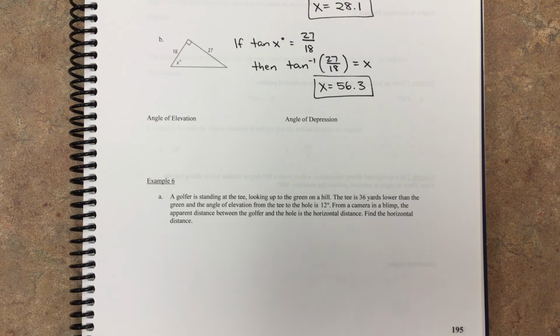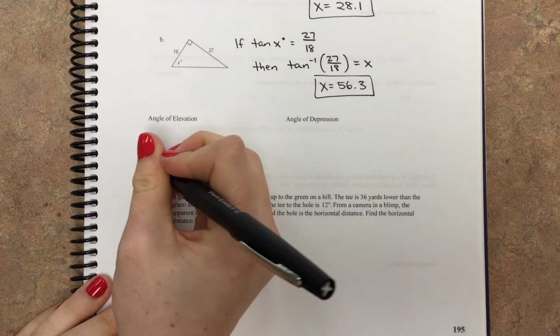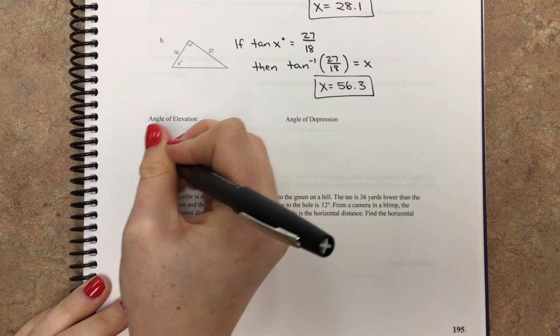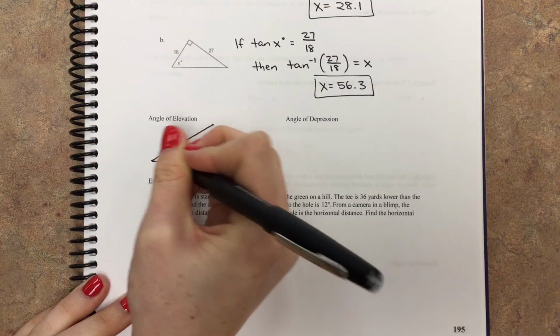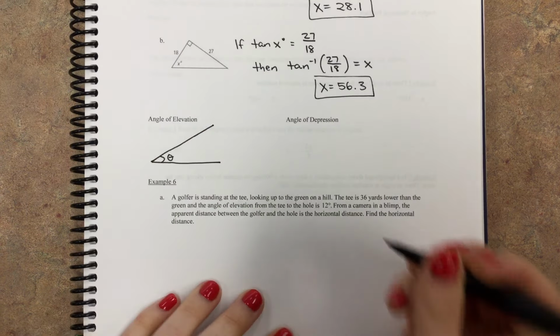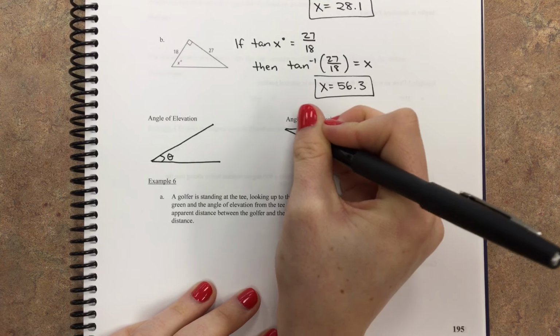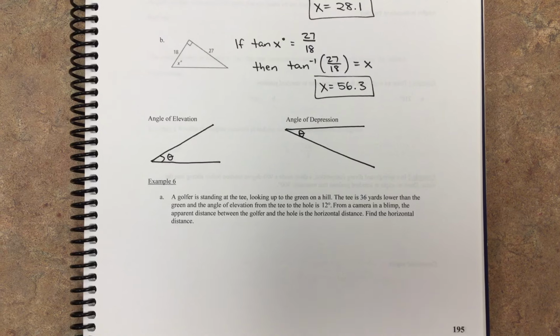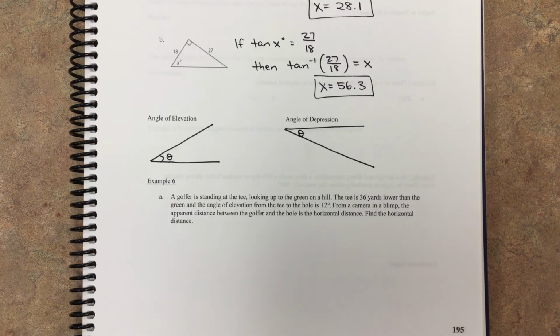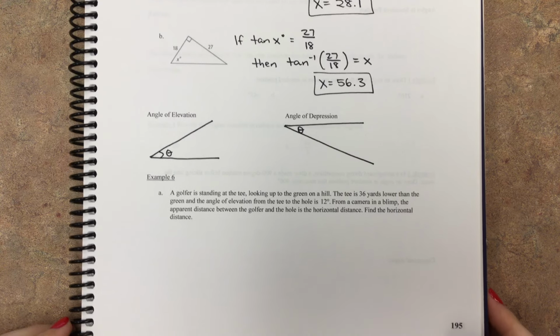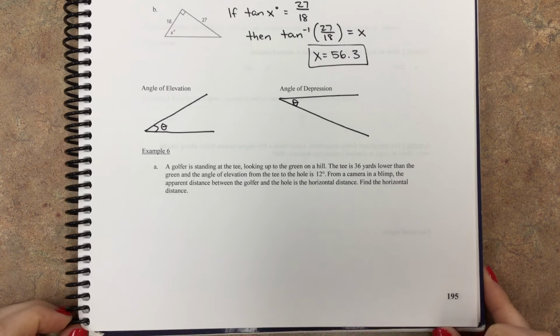All right, so angle of elevation looks like this. Angle of elevation is if you start here and then you look up towards something. That would be this angle measurement right here. Angle of depression would be if you start up and then you look down towards something. So if you're talking about angle of depression, that would be that angle like that. So it's basically whether you're on a lower level looking up versus a higher level looking down. That's what they call them, either angle of elevation versus angle of depression.